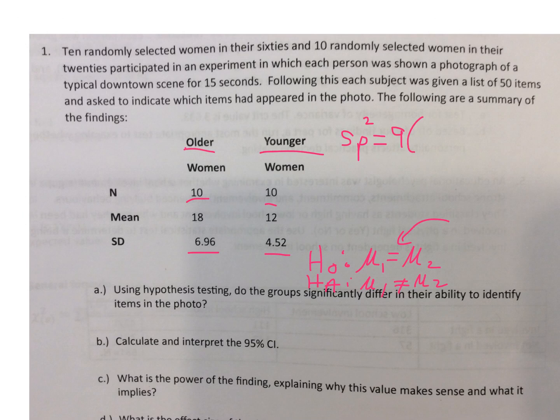times the first variance squared, the first standard deviation squared, which is 6.96. And then we're going to add to that 9 for our degrees of freedom again, times the second standard deviation squared, which is 4.52. And we're going to divide that by the total degrees of freedom, so that would be 20 minus 1 minus 1, so that's divided by 18. So that's how you get your pooled variance.